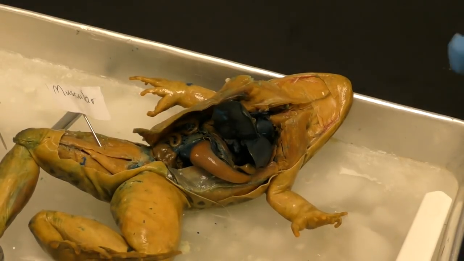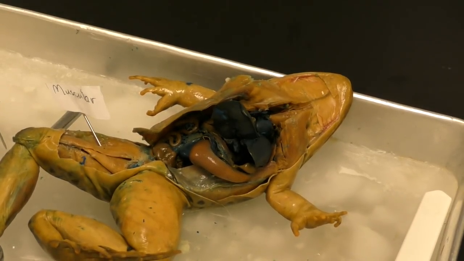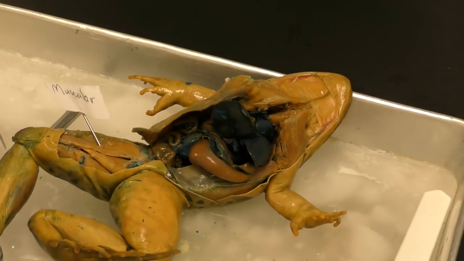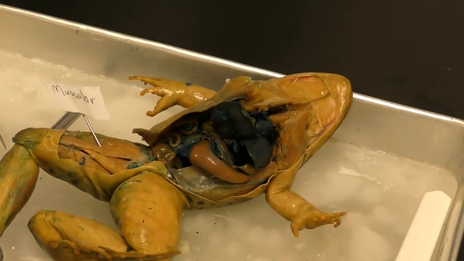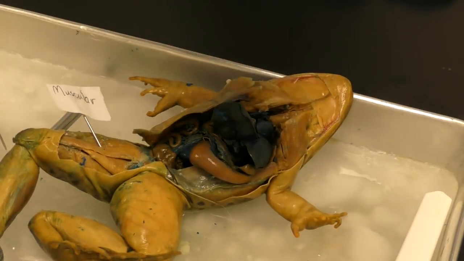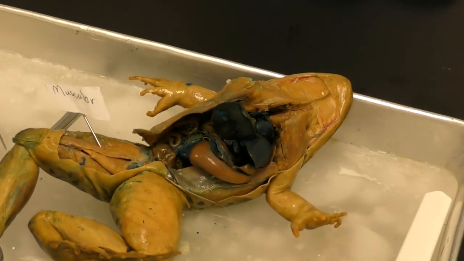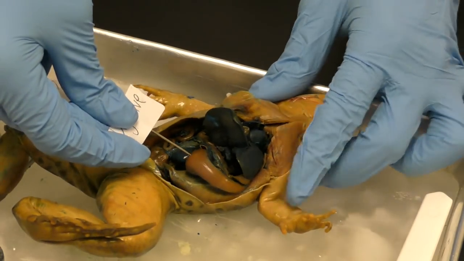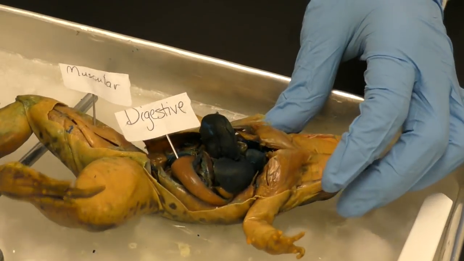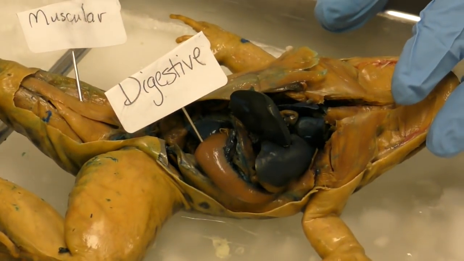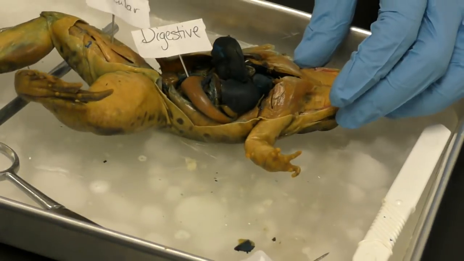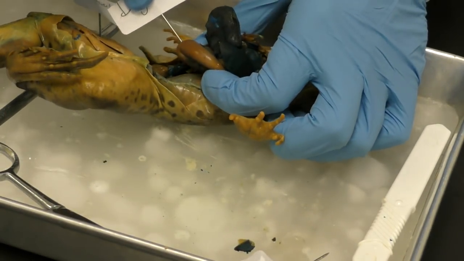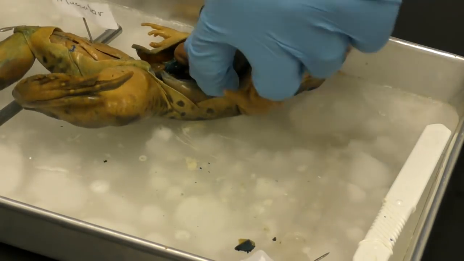So I'm gonna stuff that. I'll put my gloves back on because I am gonna be proper, but if you guys know me, I tend to forget to put my gloves on, and I don't have any skin interactions with the preservatives. Okay, so before I go any farther, let's label our digestive system. Okay, and let's see what the last thing our frog had to eat.